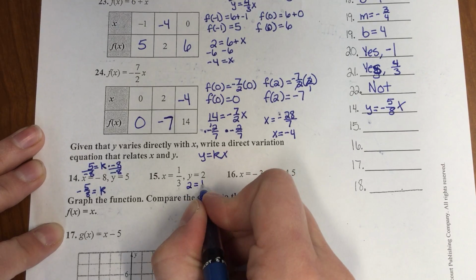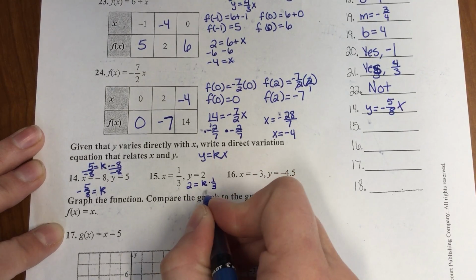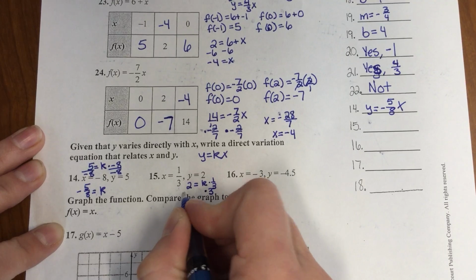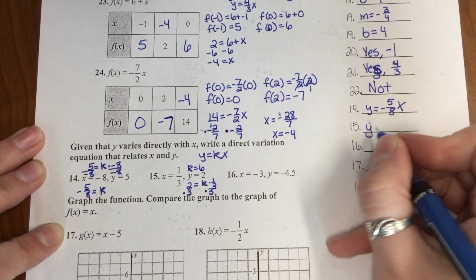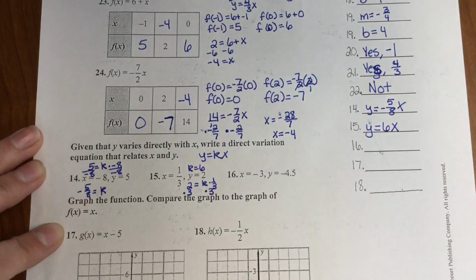2 equals k times 1/3, multiplying by the reciprocal, 3 over 1. 2 times 3 is 6. k equals 6. y equals 6x.